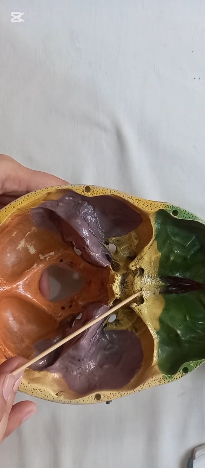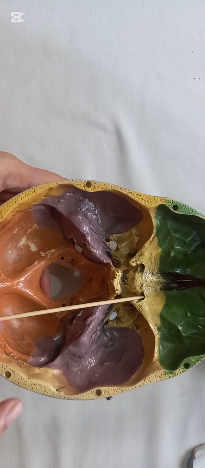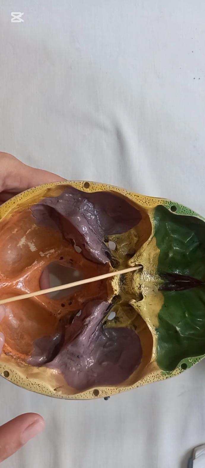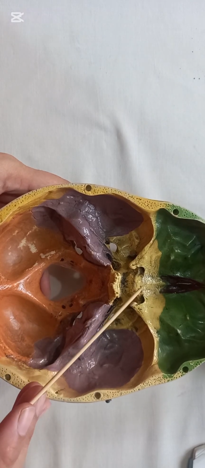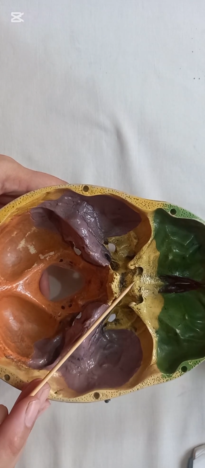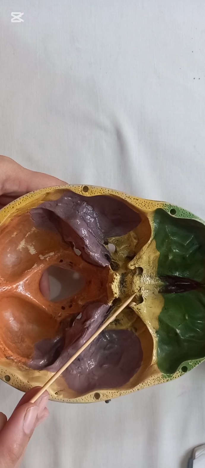Now this sulcus chiasmaticus on each side leads into the optic canal. Now this one and this one is the optic canal through which the optic nerve passes. Then behind the sulcus chiasmaticus, this tuberculum is called tuberculum sellae.